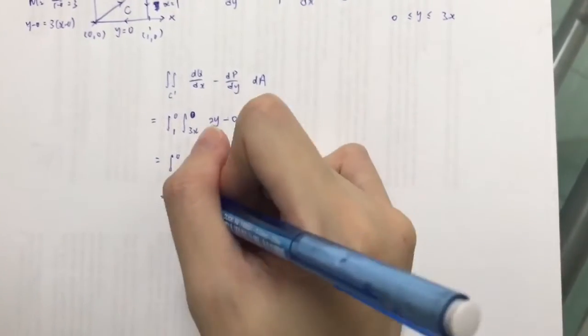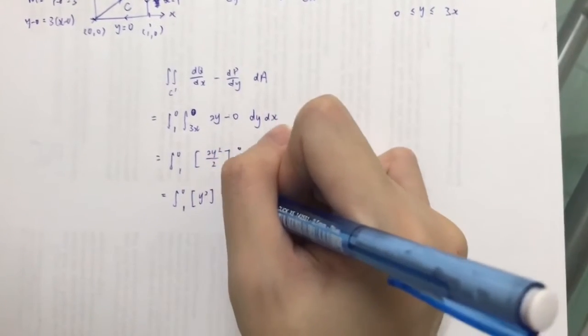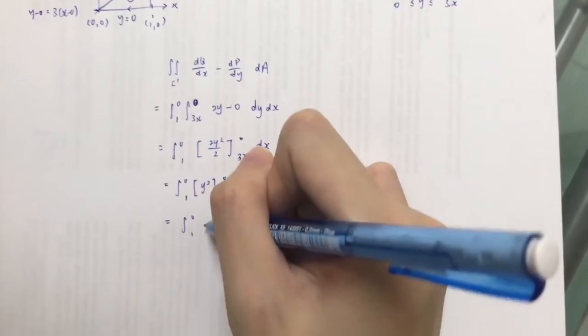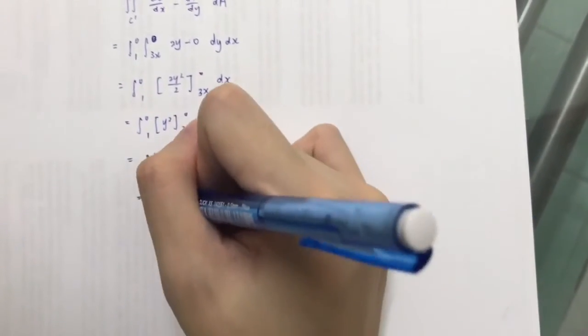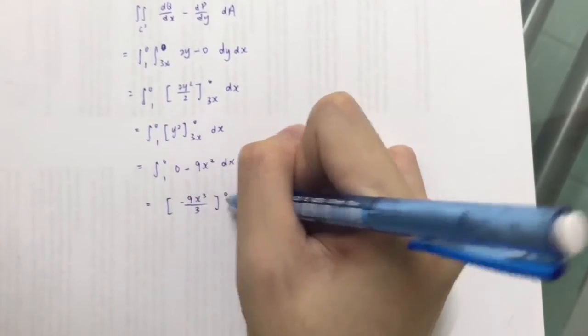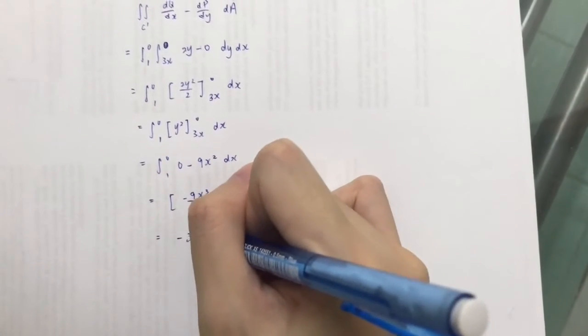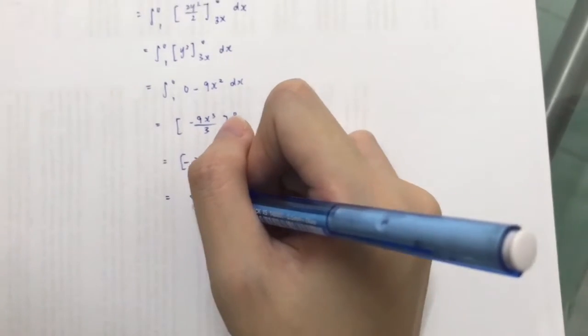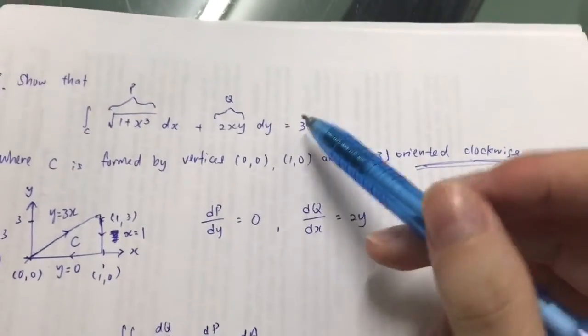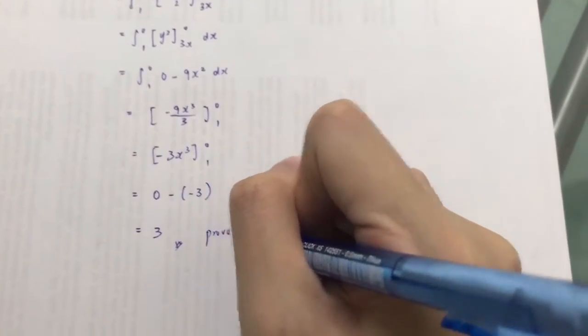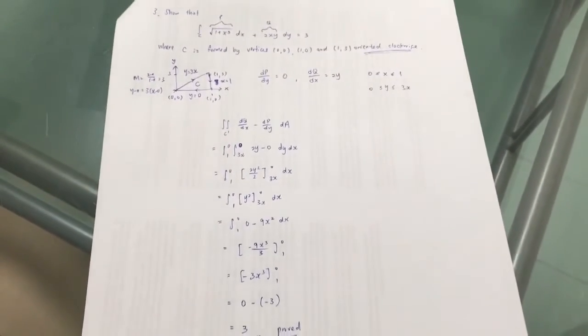Now we can integrate this equation. We substitute 0 and 3x inside y squared. We get 0 minus 9x squared. Then we integrate this again, from 0 to 1. Then we substitute 0 and 1 into negative 3x cubed. Finally we will get 3. So it's the same as the question, which asks to show that the equation equals 3. We managed to prove it. Okay, that's all for this question.